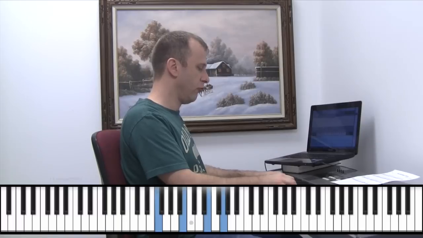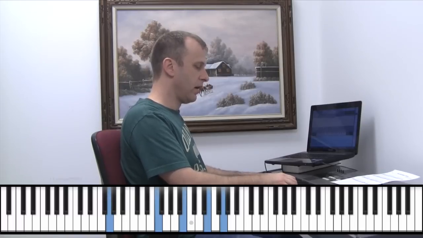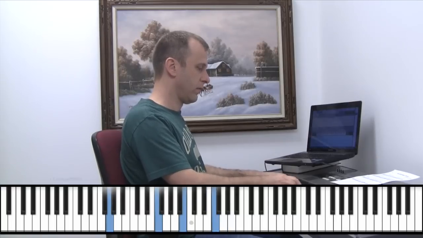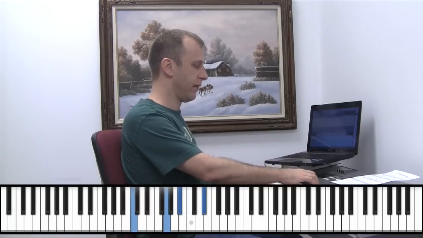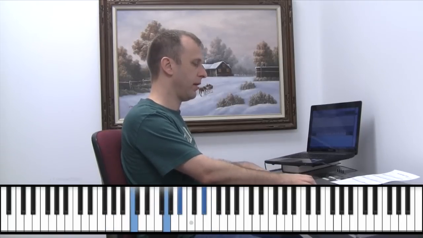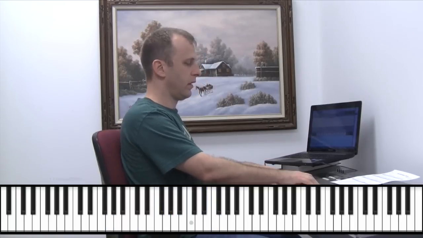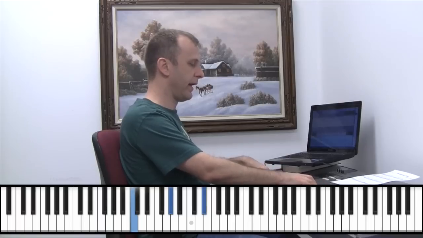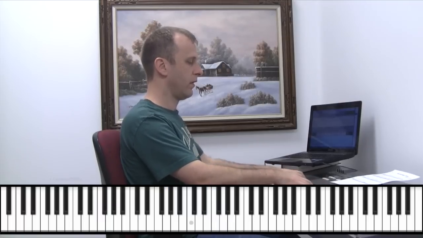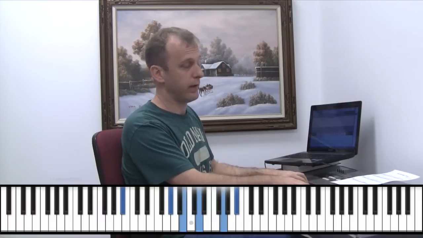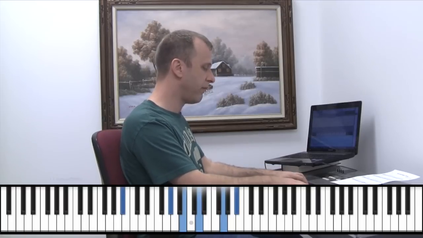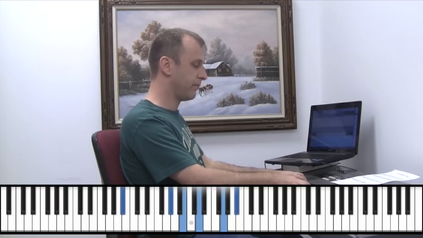G7: G, B, no 5, no D, but I have a 13, and I have the 7. C minor 7: C, E flat, G, B flat. F minor 7: F, A flat, C, and E flat. We've used that chord 4 or 5 times. It's B flat 7 flat 9: B flat, D.